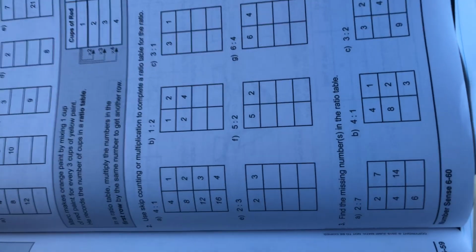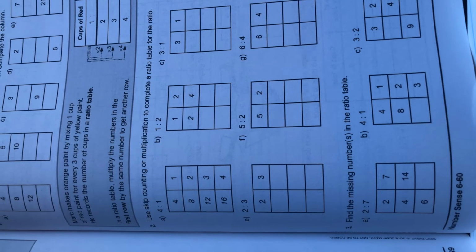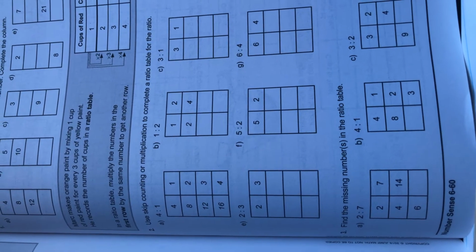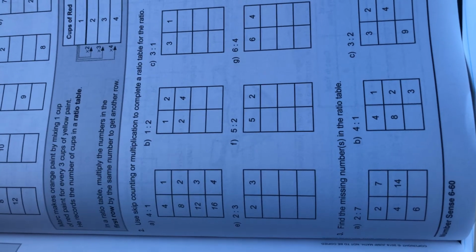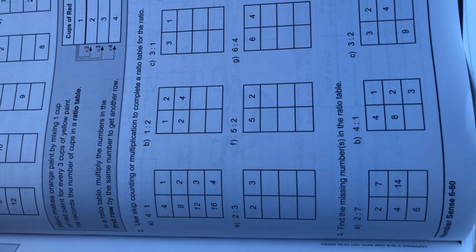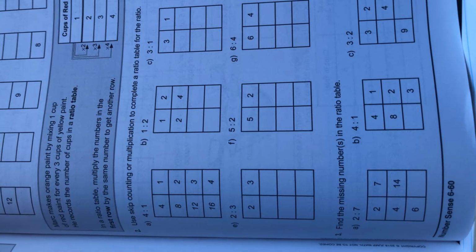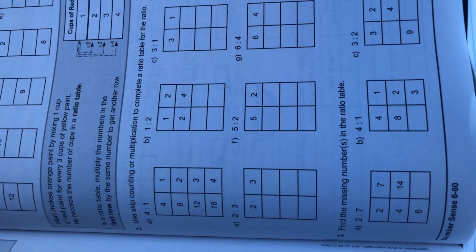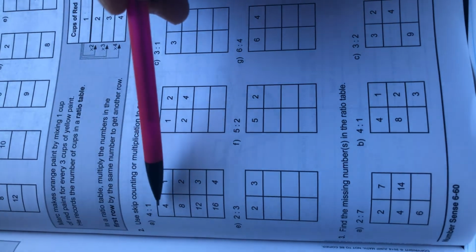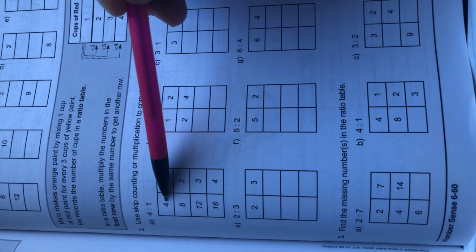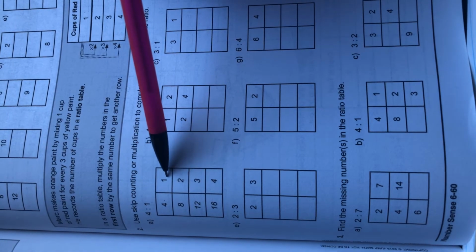So number 2 here is asking you to use skip counting or multiplication to complete the tables. The first one is done for you. You have to identify what is done in the table already and then what you need to do next. So just looking at the first one, the ratio is 4 to 1. So we put the number 4 in the first column and 1 in the second column.